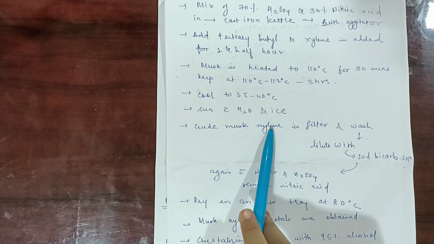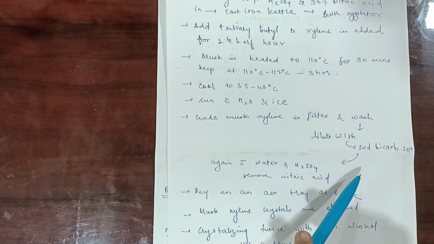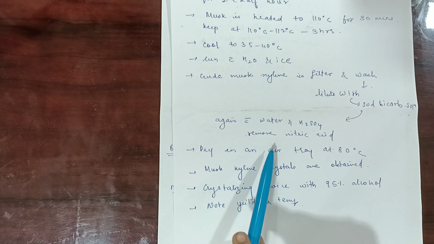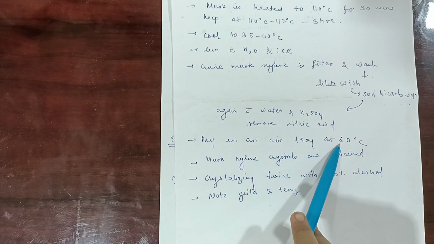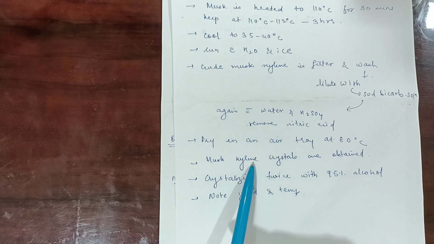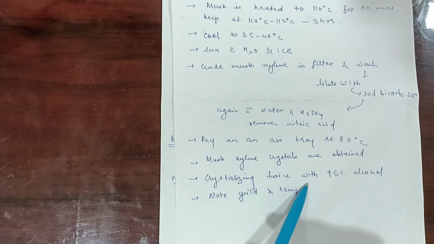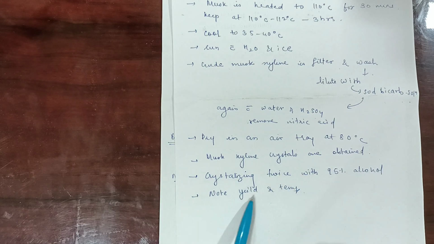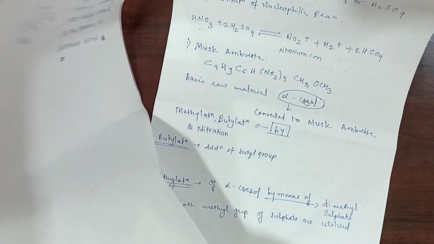The crude musk xylene obtained is filtered and washed with dilute sodium bicarbonate solution. Again you have to wash this mixture and remove the nitric acid. Then it is dried on a tray at a temperature of 80 degrees Celsius. Musk xylene crystals are obtained. You have to crystallize twice with 95% alcohol, and the yield and melting point are noted. Then next is musk ketone.